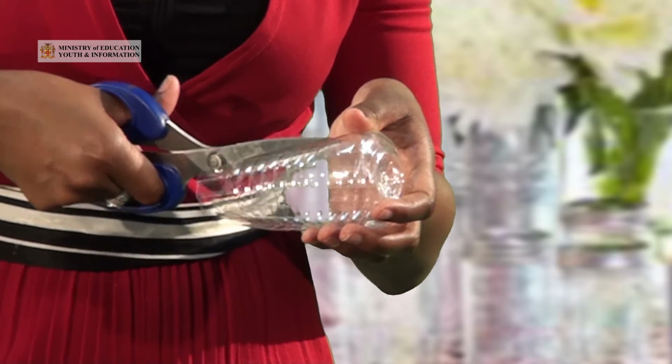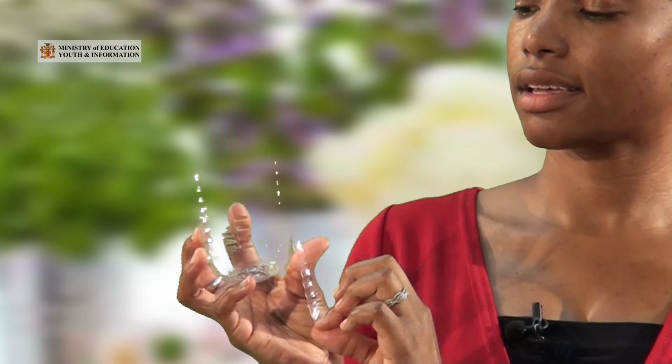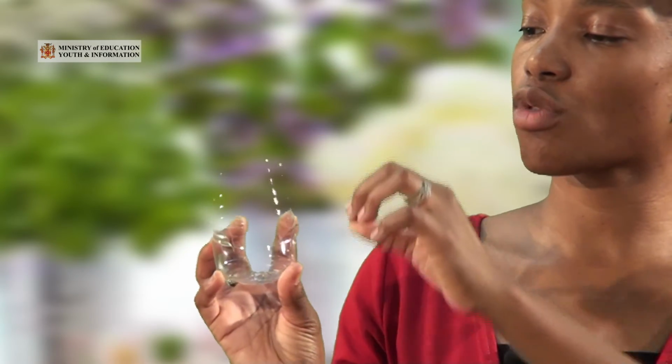There we have it. The next step, you're going to carefully press and fold all the strips outward to make a level edge all around. So I'm doing that now, going outward. There we go. And we're going right around.